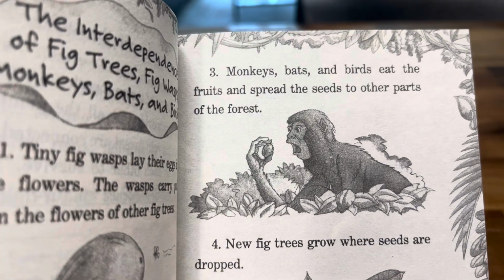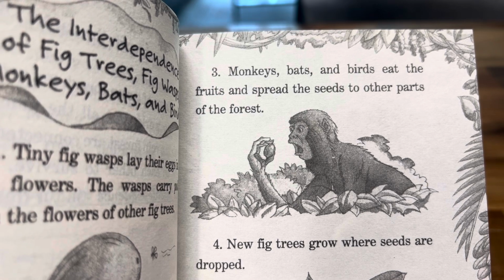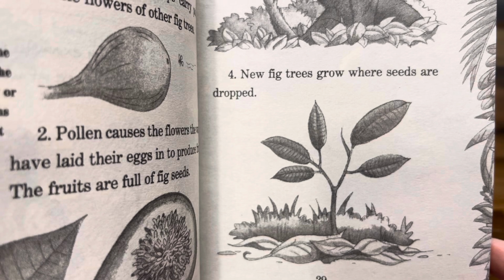3. Monkeys, bats, and birds eat the fruits and spread the seeds to other parts of the forest. 4. New fig trees grow where seeds are dropped.